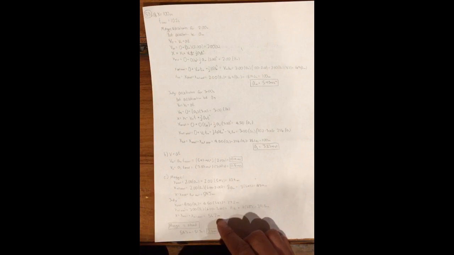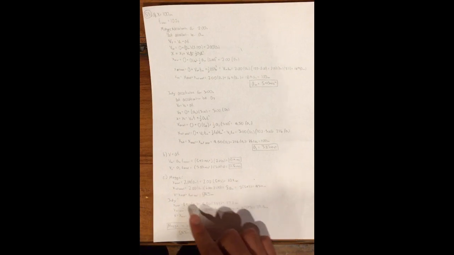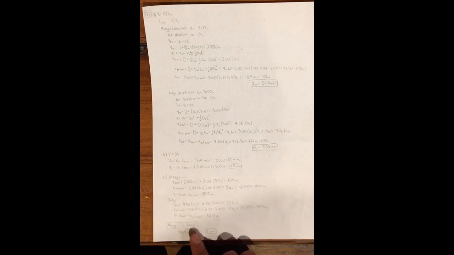So as a result, because Maggie's total distance is greater than Judy's, Maggie is ahead, and she's ahead by 54.3 minus 51.7, so 2.6 meters.